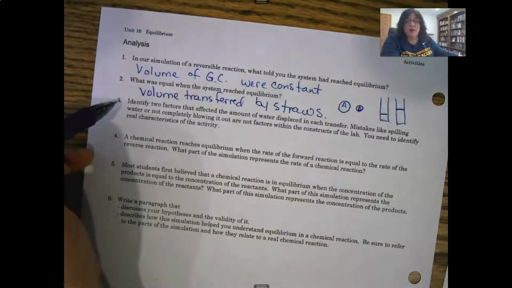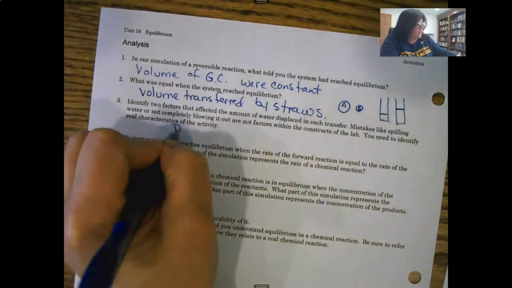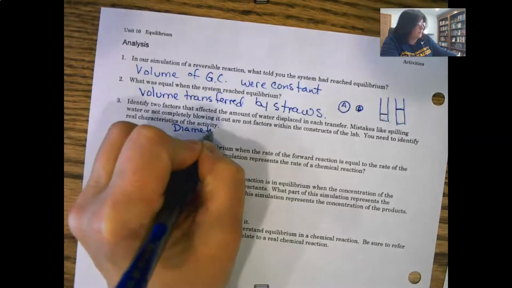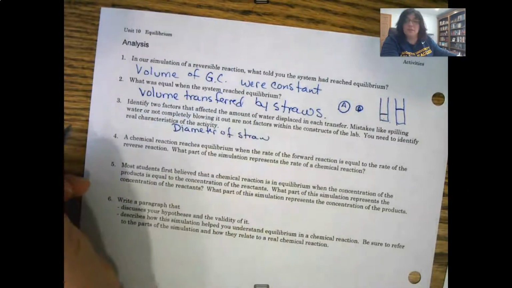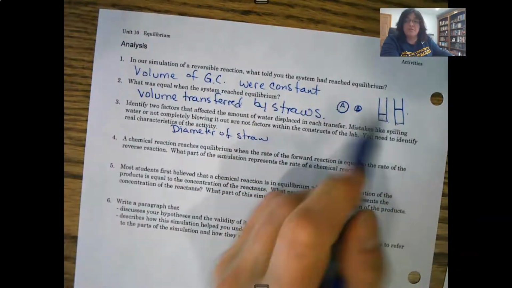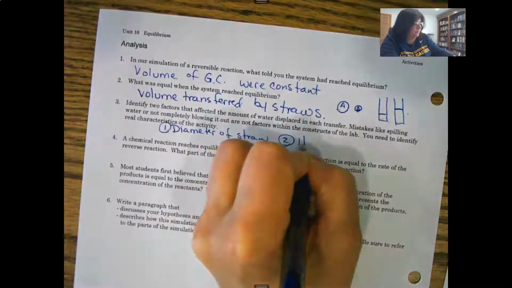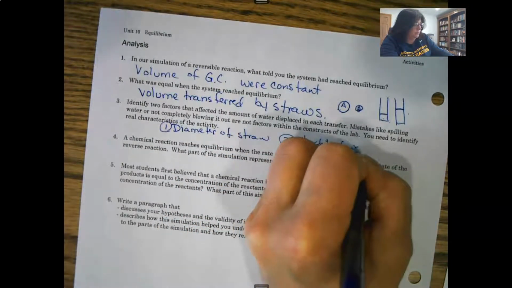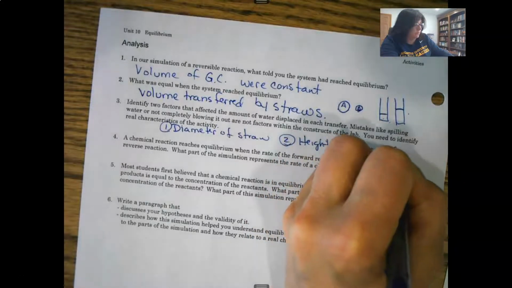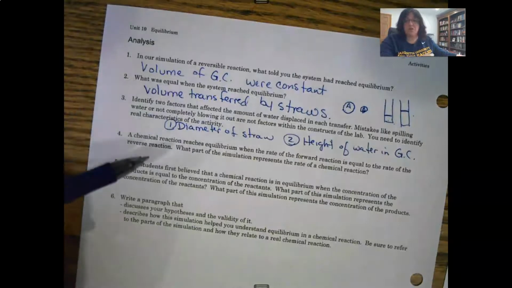So that leads us into the next idea. Identify the 2 factors that affect the amount of water displaced. Well, one of them is the diameter of the straw. And what's the other one? The height of the liquid in the graduated cylinder. So that's what was changing as we were transferring liquid, the height of the water.